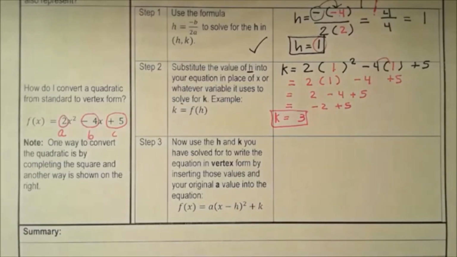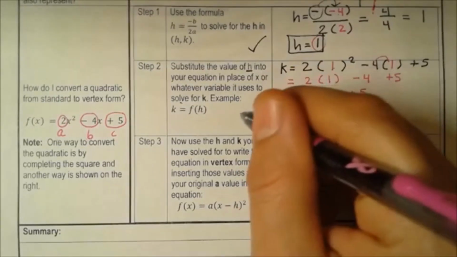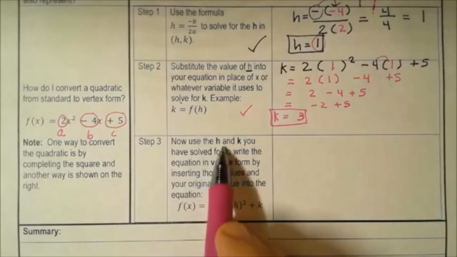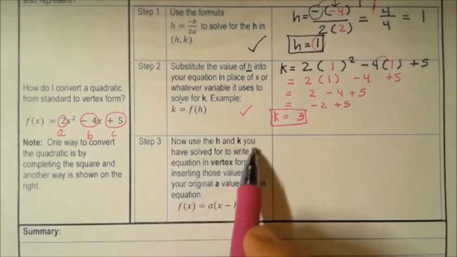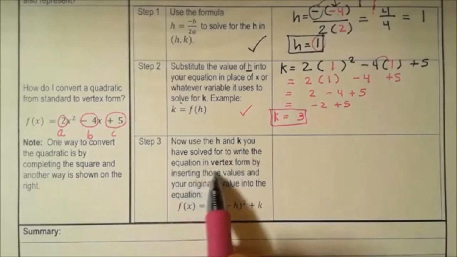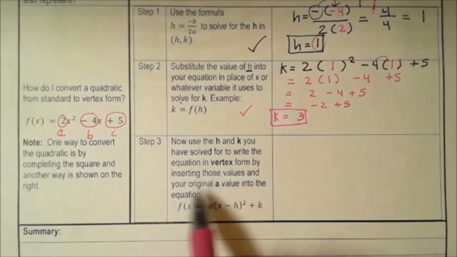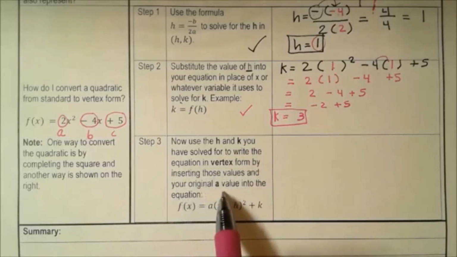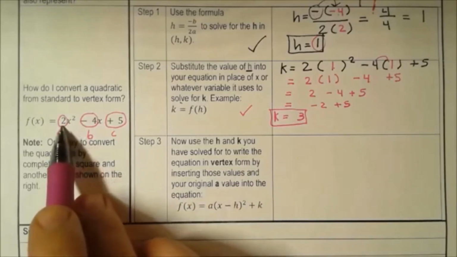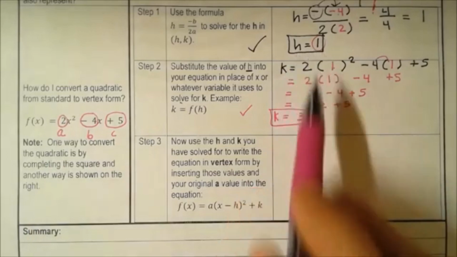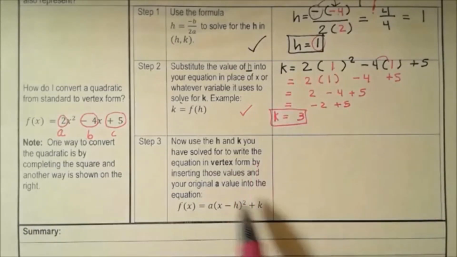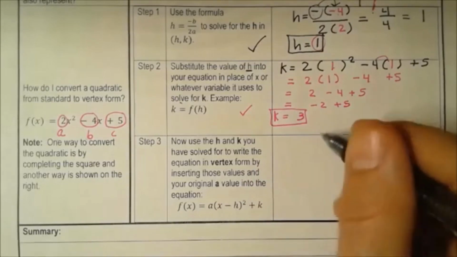Now let's take a look at step 3, because we finished step 2. Now use h and k that you have solved for to write the equation in vertex form by inserting those values and your original a value into the equation. Well, the original a value over here, we had 2. And then we have our h equal to 1 and k equal to 3. So we're going to substitute that back into this formula. Let me rewrite this formula, and then we're going to substitute it.